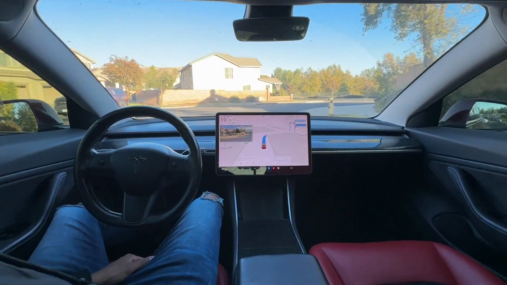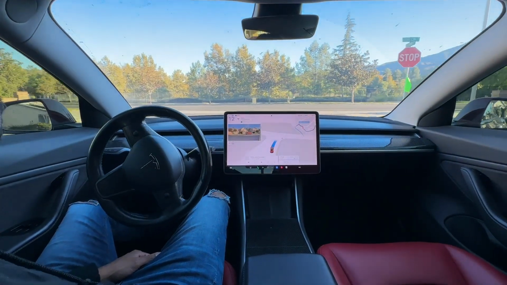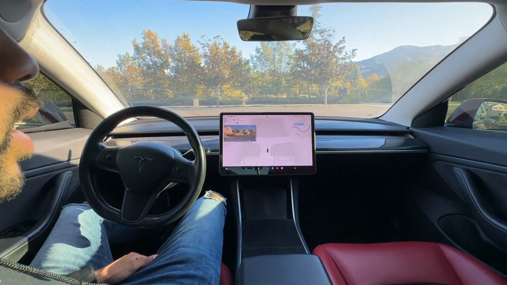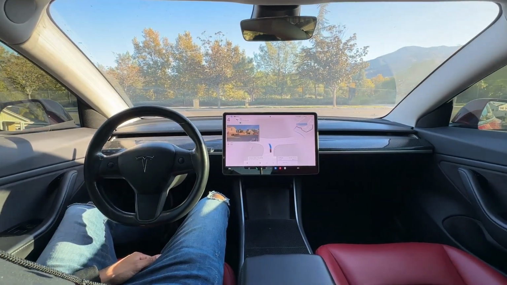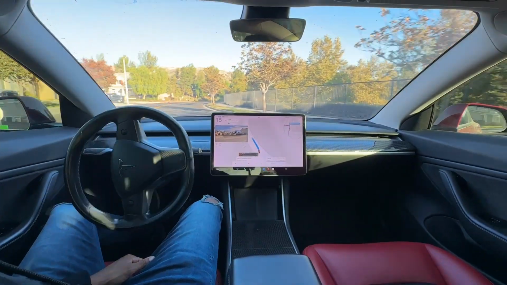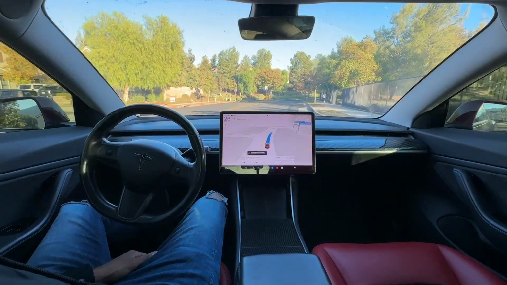All right, we got another blinker. Seems like that may be a hardware 3 thing. I don't see that much on hardware 4. All right, did a stop. We call it the NHTSA stop because you've got to get to 0. Got the left turn blinker on. We got a full self-driving degraded message because it's very bright outside right now.